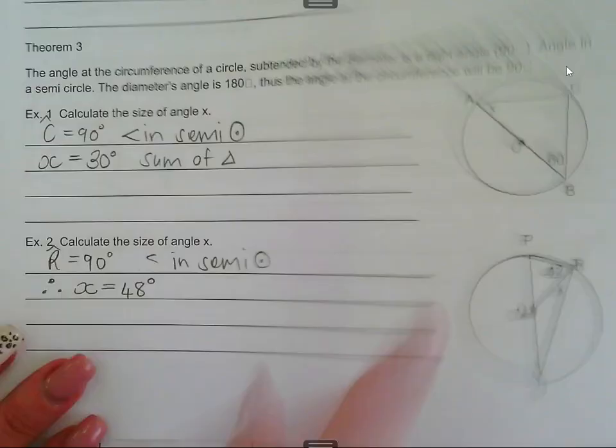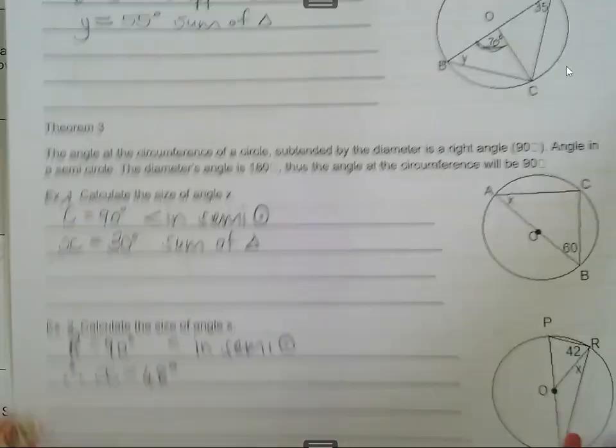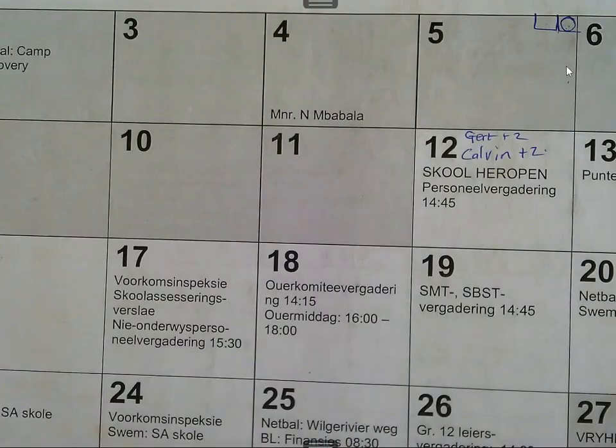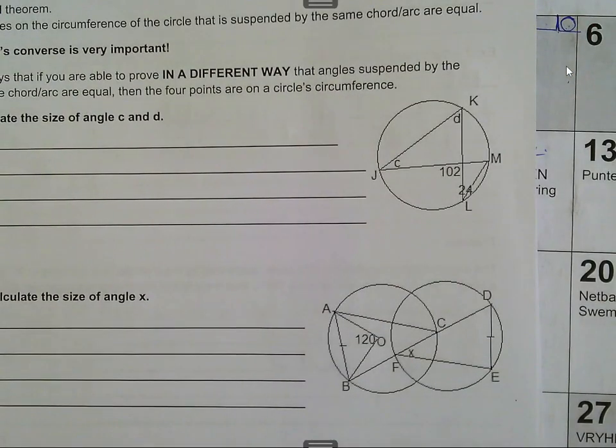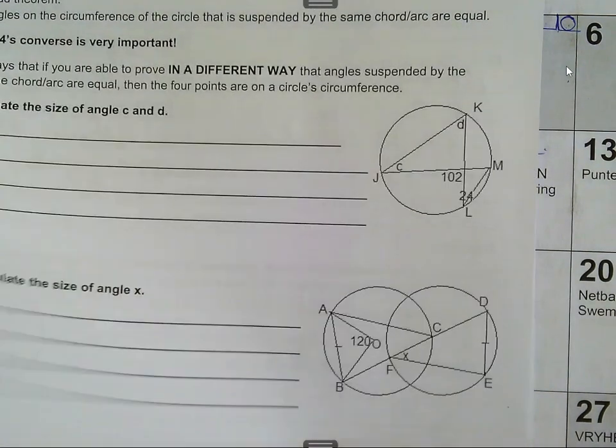Okay, we've still got a few minutes. We can start with the cyclic quad theorem. So you see, it's not hard, ne? Obviously, it's not going to stay this simple, because we're going to have all 9 theorems happening in one, or only 2 of the 9, and it's not going to say, now we are busy with theorem 1. So you're going to have to go search for that.